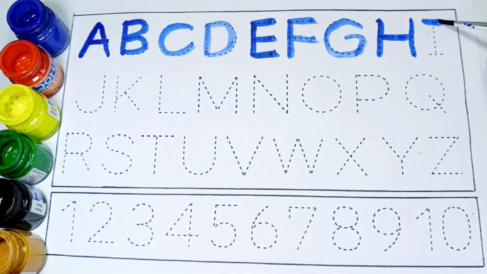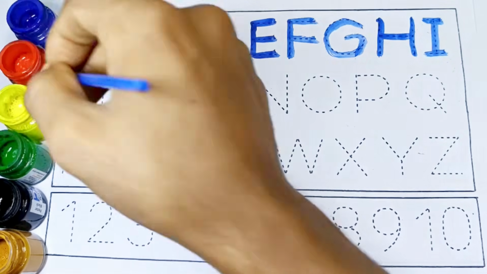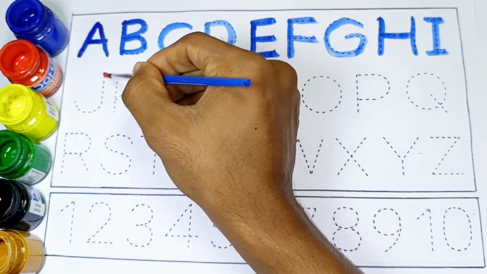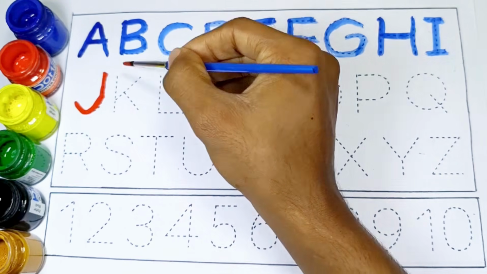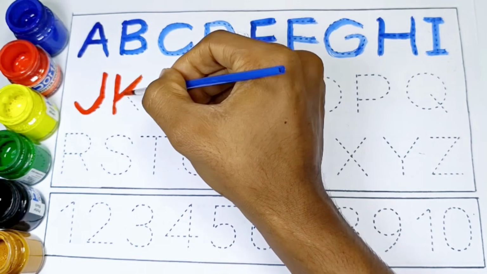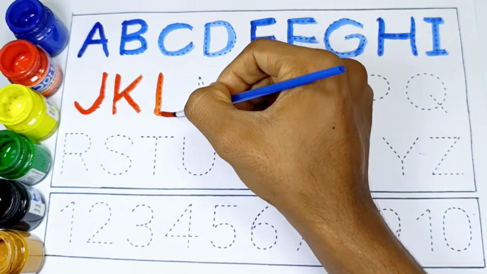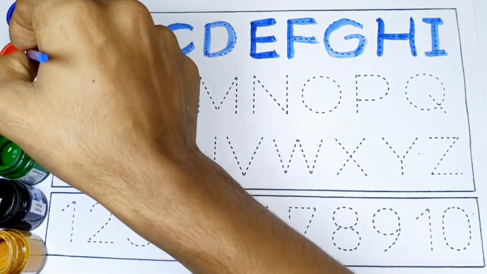H for helicopter. I for ice cream. Kids, now you draw J, the alphabets of J, and use red color. J for joker. K for king. L for lion.